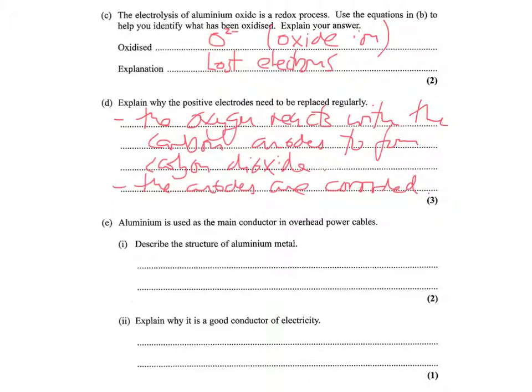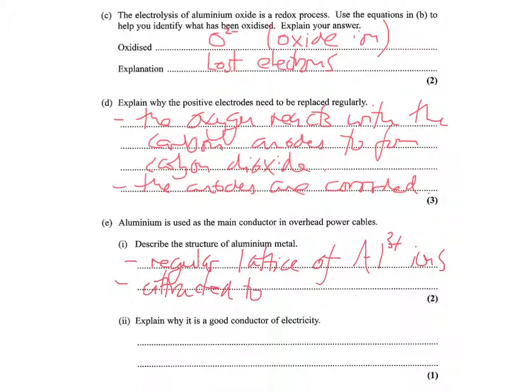So the structure of aluminium metal, you'd have a regular lattice of, and rather than just saying positive ions, let's make it specific to aluminium, a regular lattice of Al3+ ions. Okay, and these are attracted to a sea of delocalized electrons.